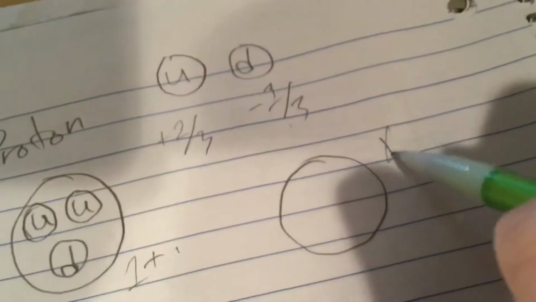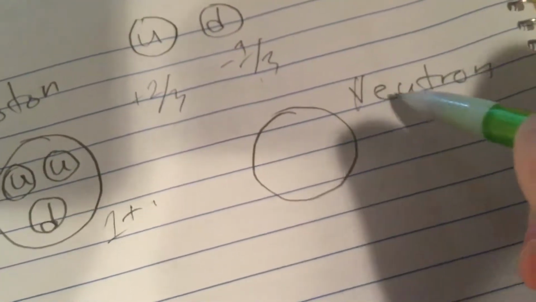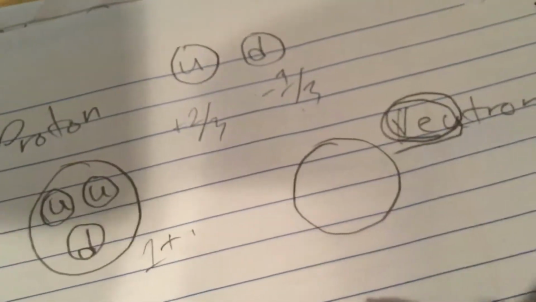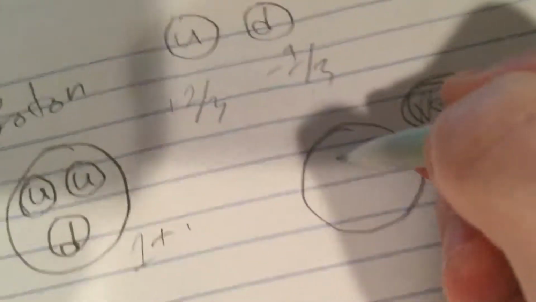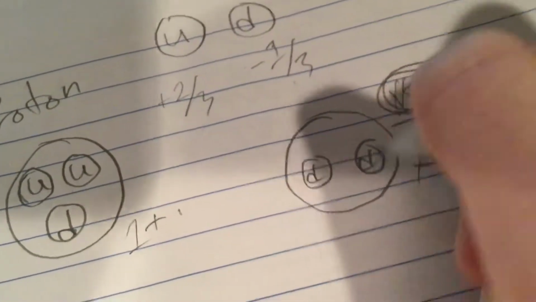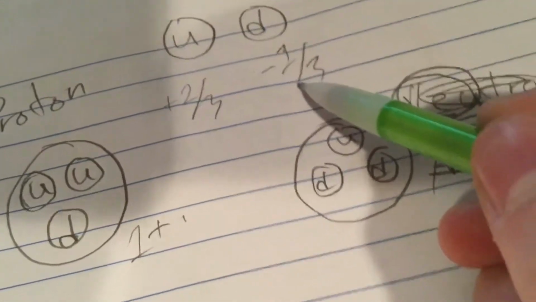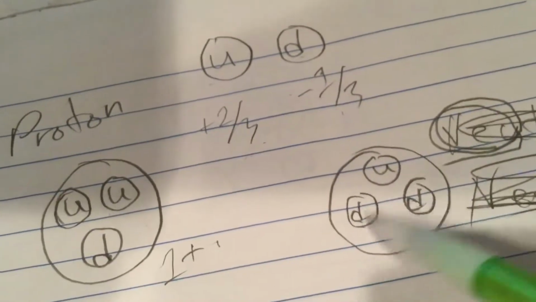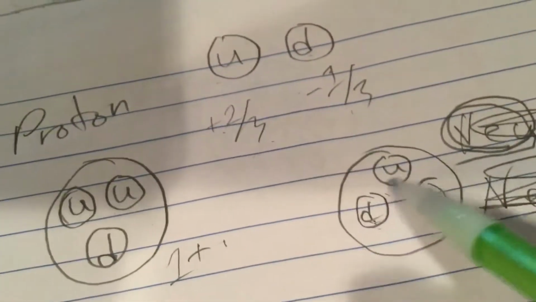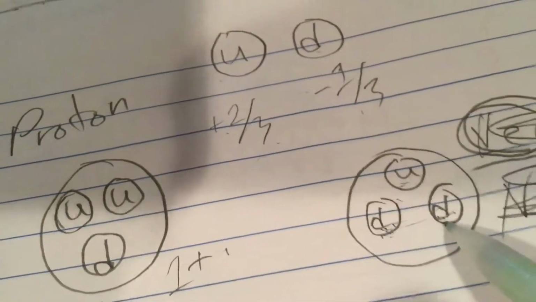Next, this is a neutron. I have no idea how to spell this part. Anyway, a neutron is made up of a down quark, another down quark, and an up quark. 2 of these and 1 of those. So positive 2/3, and then negative 2/3, because the two negative 1/3s make negative 2/3, and they cancel each other out, so that's why this has a 0 charge, neutral. That's why it's called a neutron, because it's neutral.